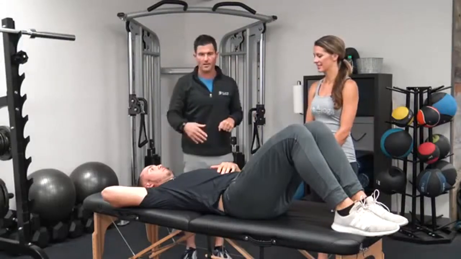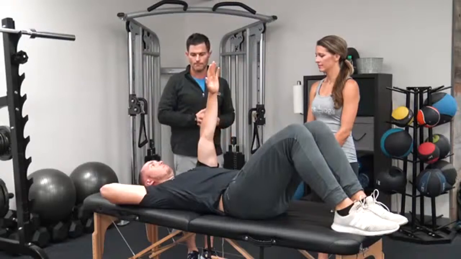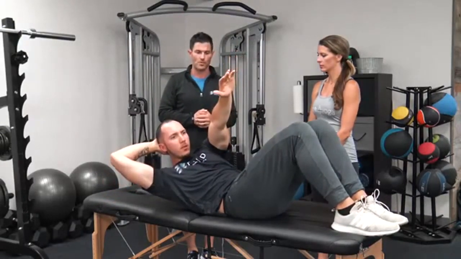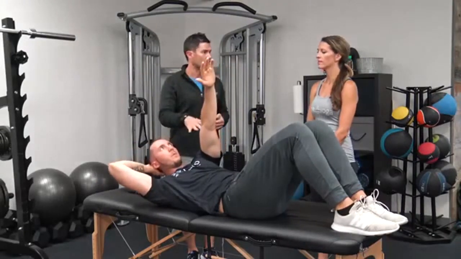He's going to breathe all the air out, get his ribs nice and low. He's going to breathe in and lift up. Reach across, rotate, bring the rib in towards the other hip, and then breathe out slowly.